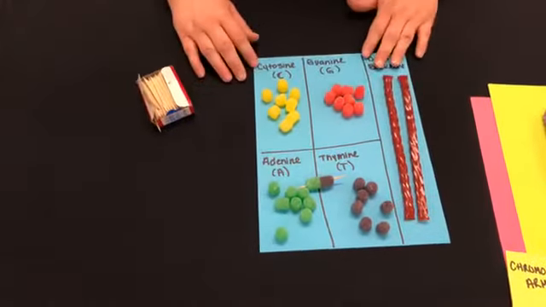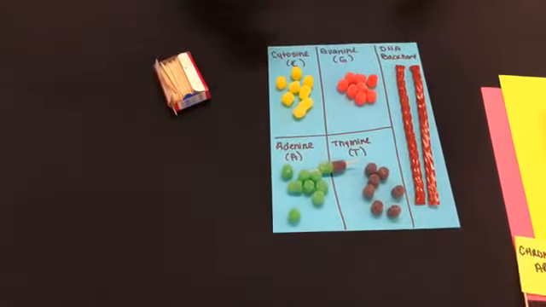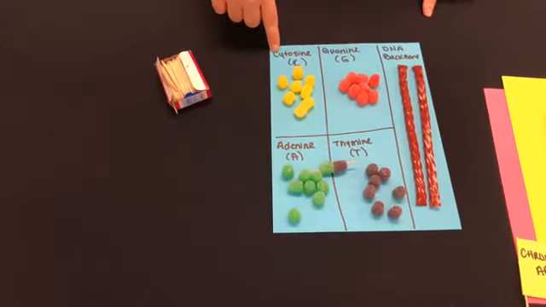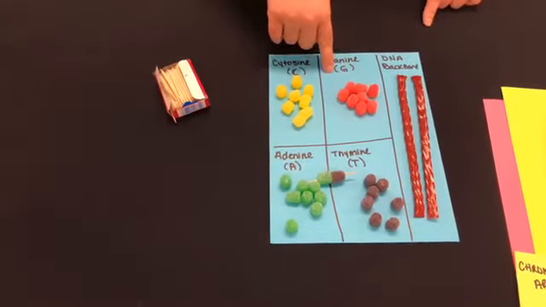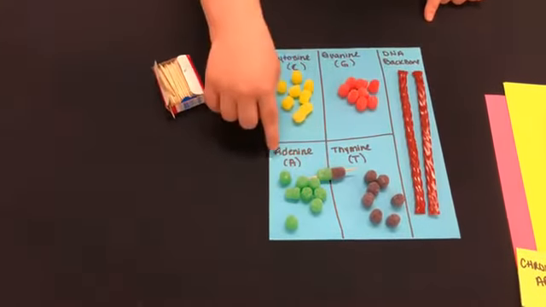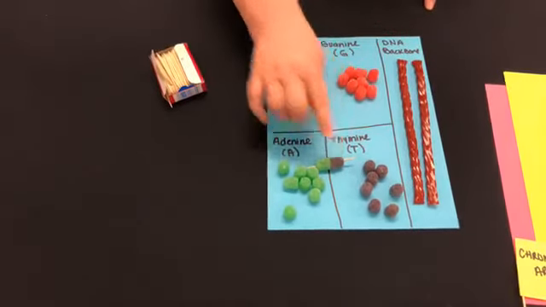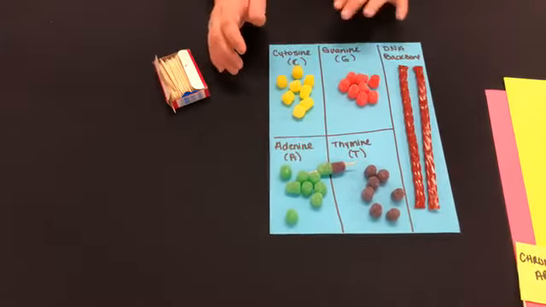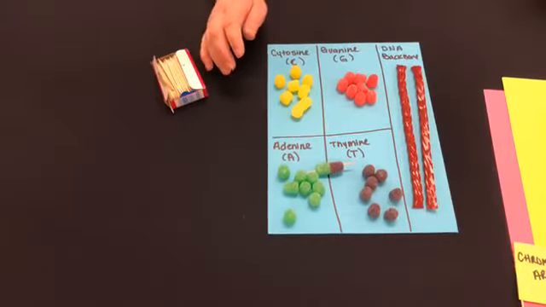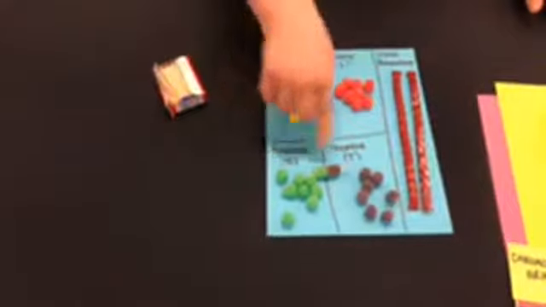So if you're making this at home, you'll need 4 different colors. That way you can see the different bases. Our cytosine, which we're representing as C, guanine, which is represented as a G, adenine, A, and thymine, T. If you're making this at home, make up your own genetic codes. It's super fun. Just keep one rule in mind. C always binds with G, and A binds with T.